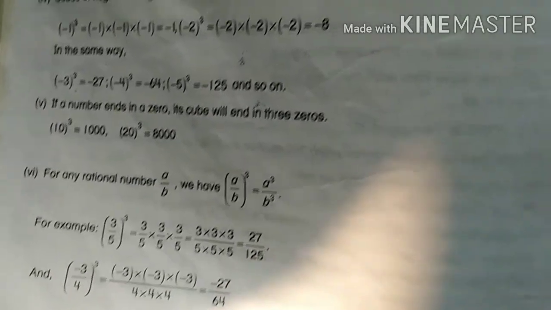Okay, 20 cube becomes 8000, it ends with 3 zeros. So therefore if a number ends in a 0, its cube will end in 3 zeros. For any rational number a by b, we have a by b the whole cube becomes a cube by b cube. Understand, these things we have already learned.